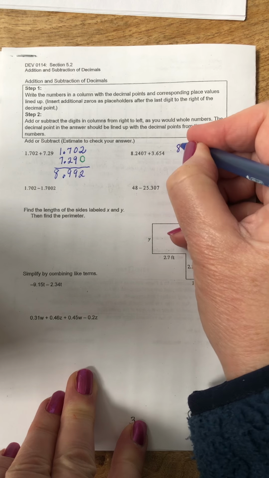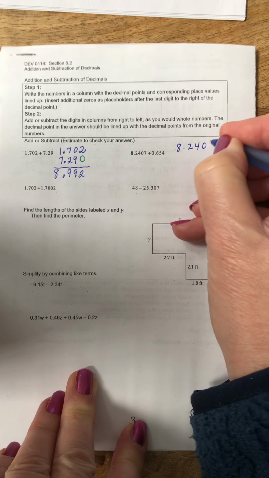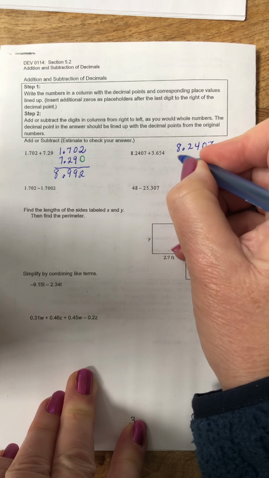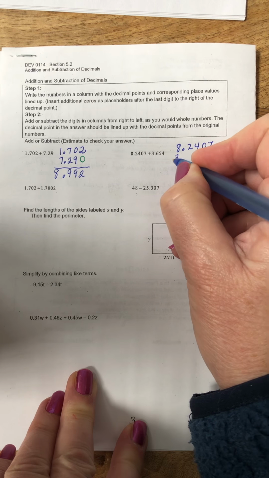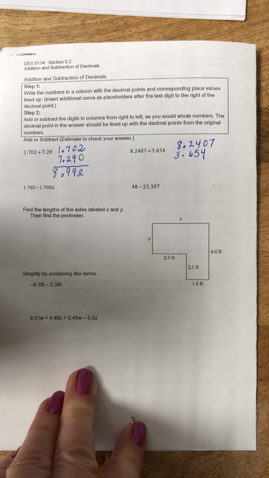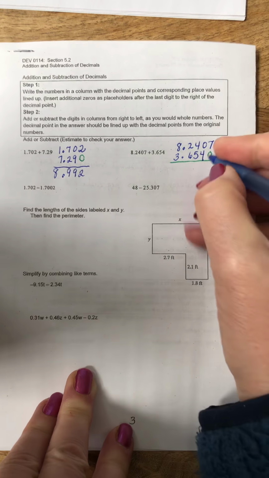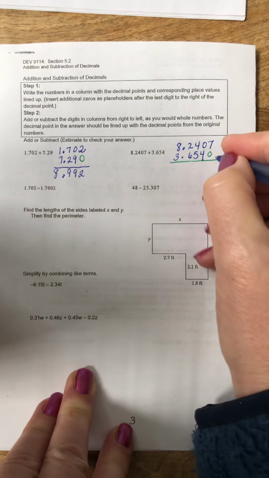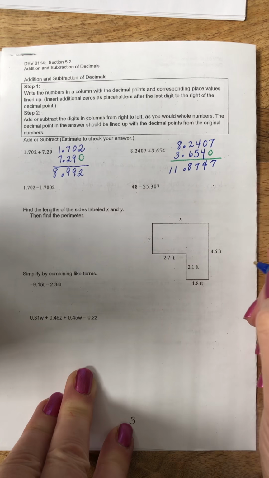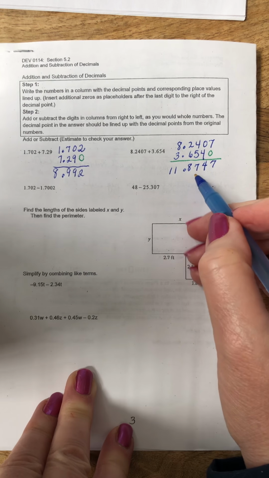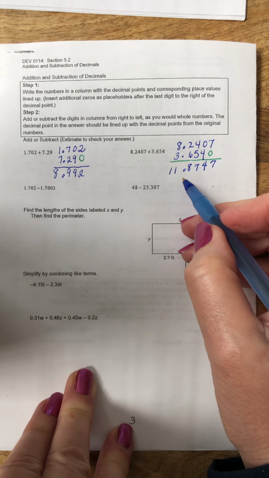Here I have 8 and 2,407 ten-thousandths, and I'm going to add 3 and 654 thousandths. And again, I'm going to insert a 0 right there. And I'm going to add the digits together, and I'm left with 11 and 8,947 ten-thousandths.